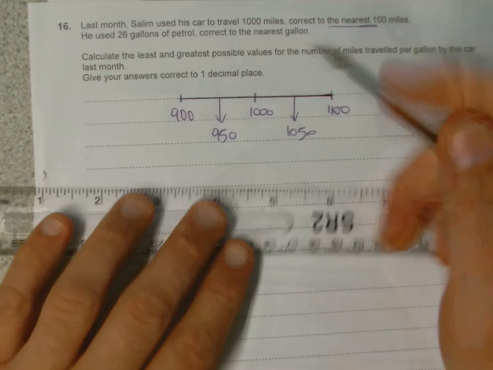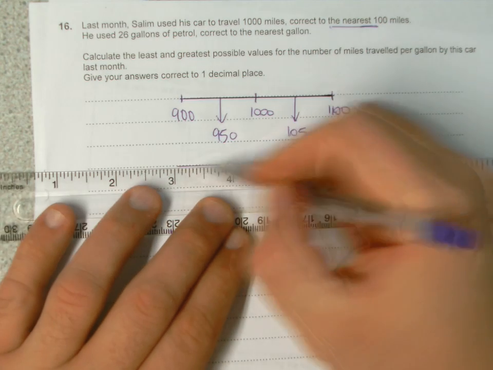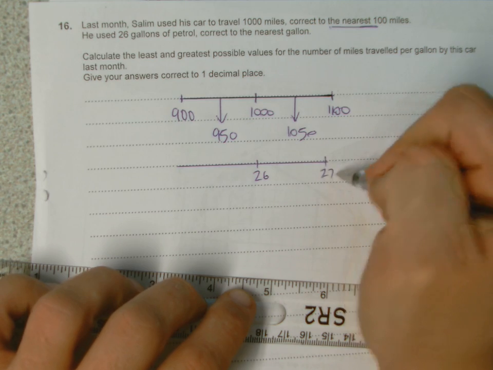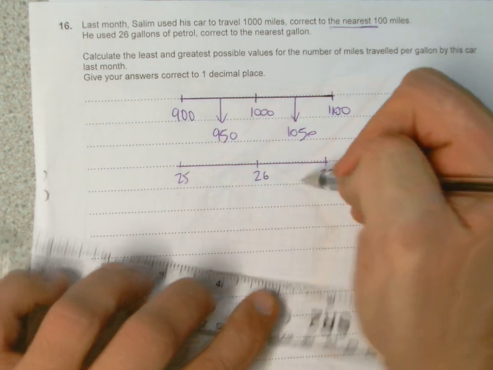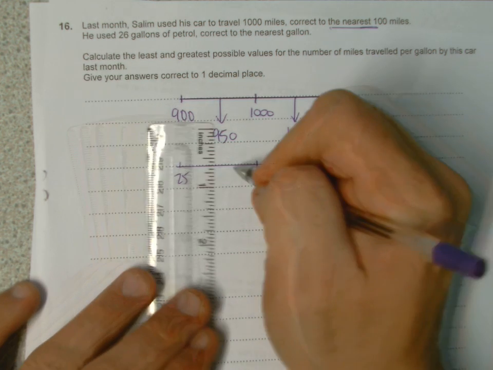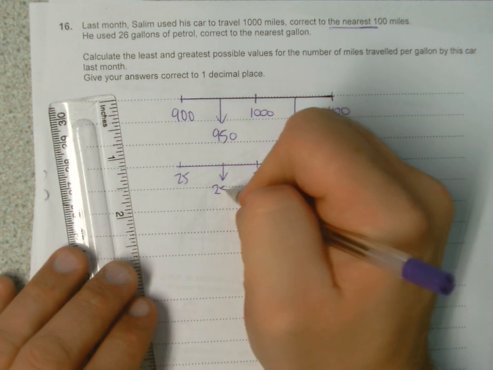If we look at the amount of petrol, and that's gallons. It's measured to the nearest gallon. We're going up in ones here. So we can see then that the greatest is going to be 26.5. The least is going to be 25.5.